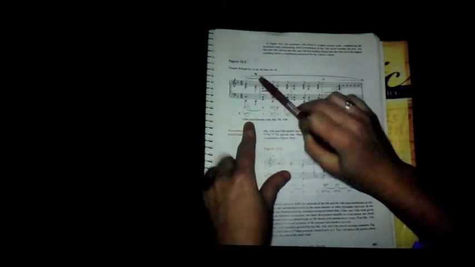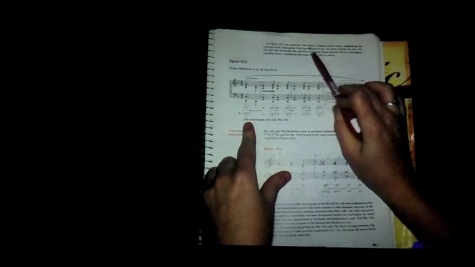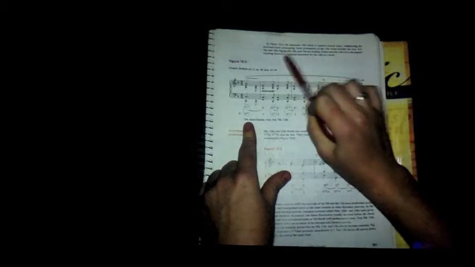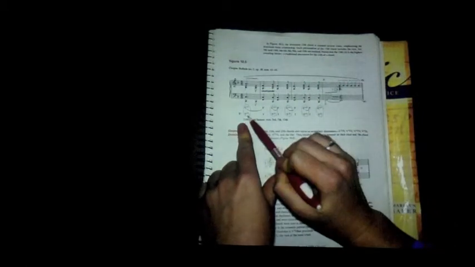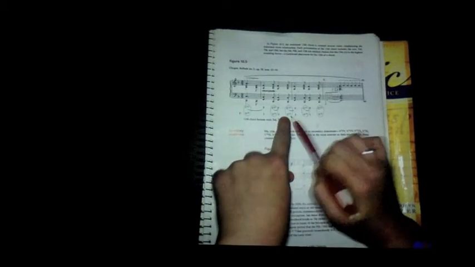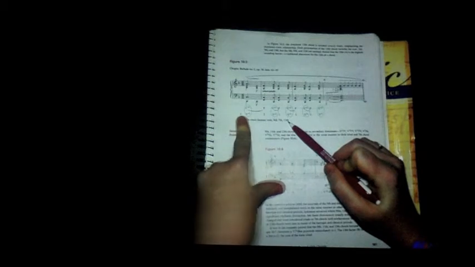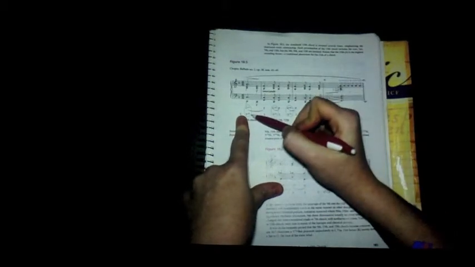All right, another example. In figure 10.5, right here, in this Chopin ballad, the dominant 13th chord is restated several times, emphasizing the dominant-tonic relationships. You see 5-13, 1, 5-13, 1, and so on. So it keeps coming back over and over. Really nail it home.